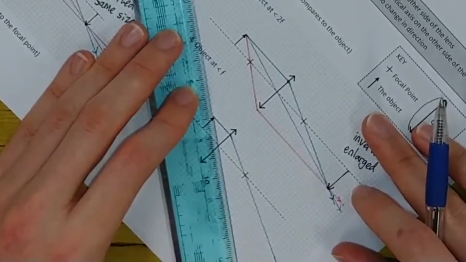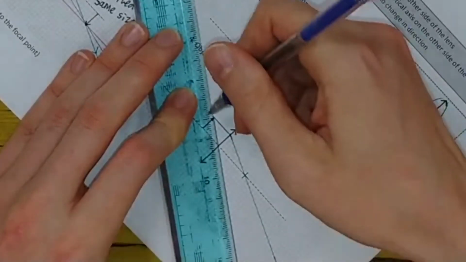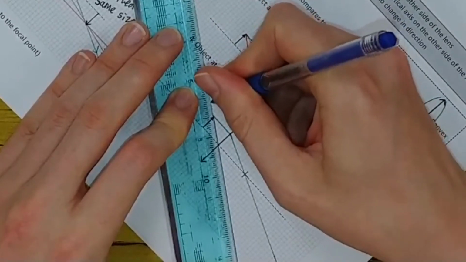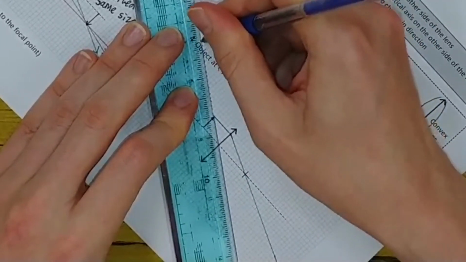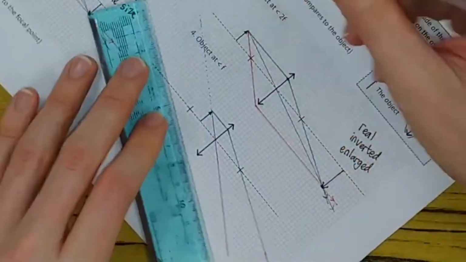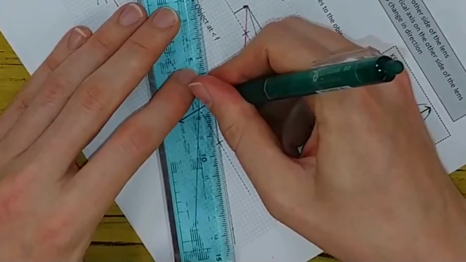So what we actually have to do is we can still do something here. We can trace back this ray. I'm not sure how far I need to go. And we can also trace back this ray. I'm going to draw this like a dotted line because this is not the real ray.